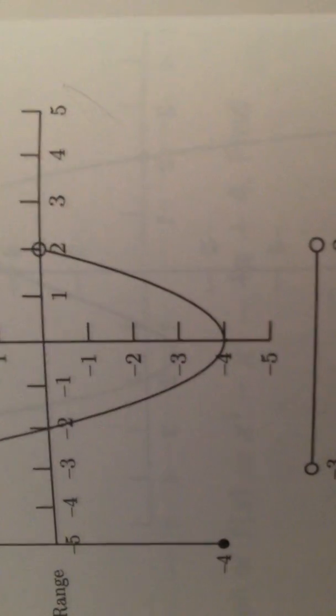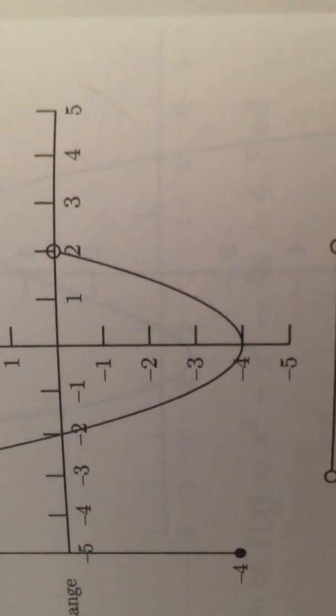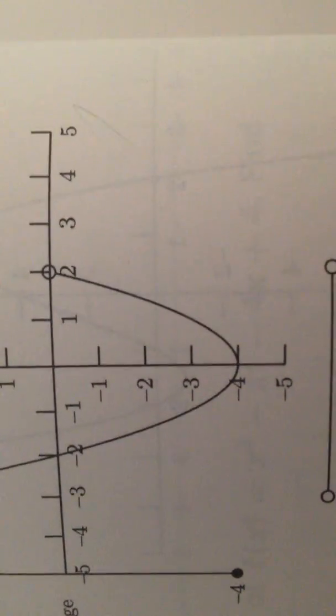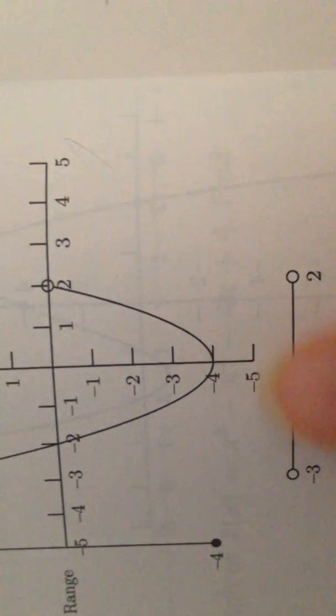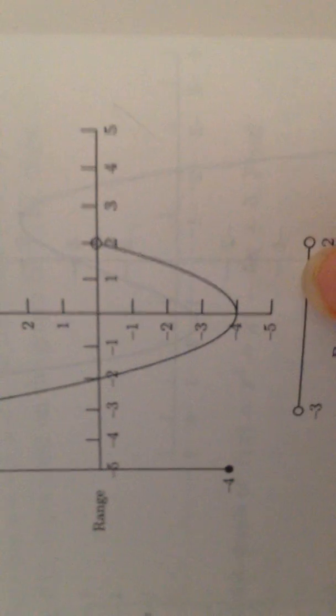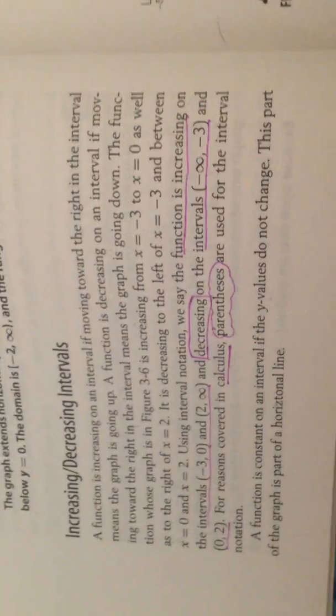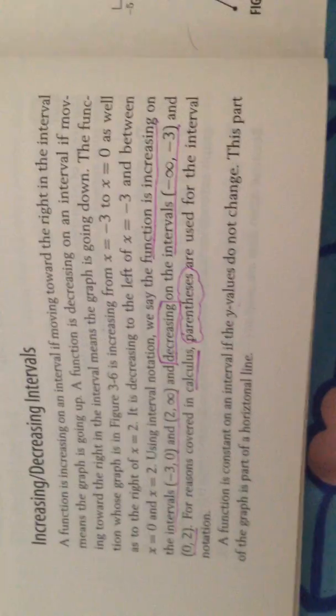-4 right here, you see they don't have any holes or whatnot. That means it does include -4. The line does pass through -4. So it'll be from -4 all the way up to 5. We do a bracket on the -4 for the range, and then the parentheses for the 5. Okay, that was domain and range. Next is increasing and decreasing intervals.